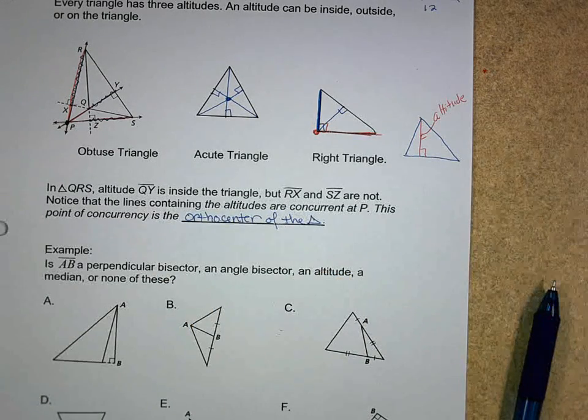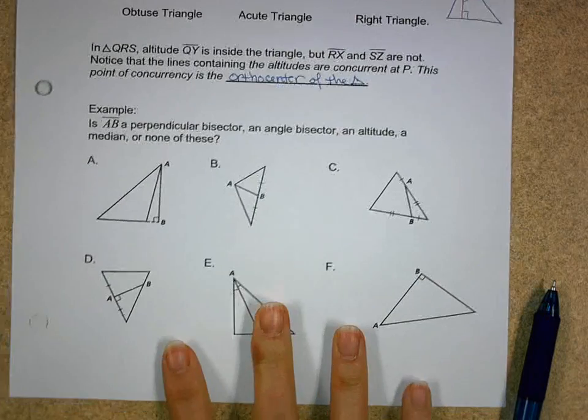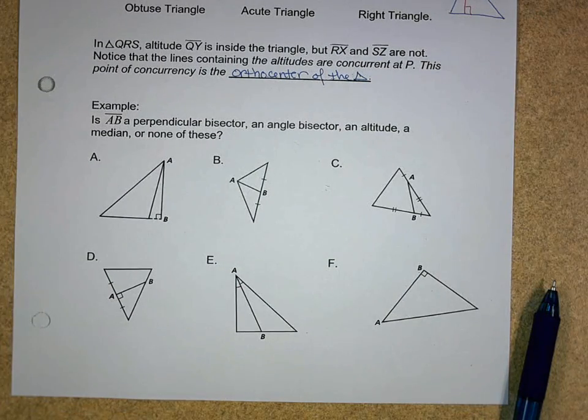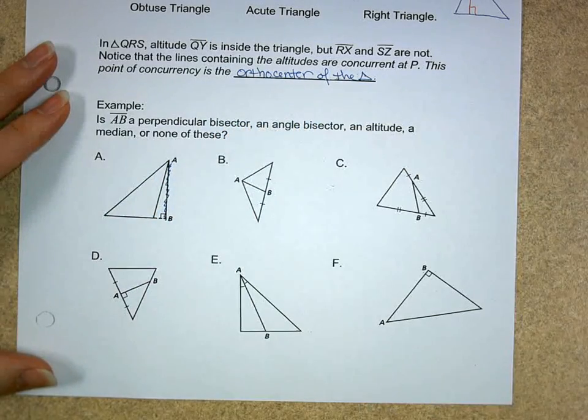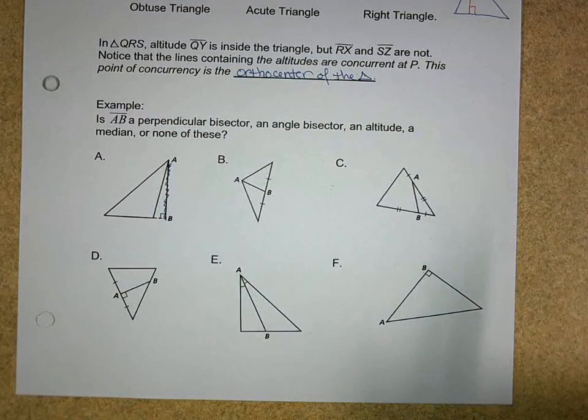So let's use the next couple and let's see if we can identify all the different things we've drawn in definitions today. It says, is segment AB a perpendicular bisector, an angle bisector, an altitude, or a median, or none of these? And guys, if you don't know definitions, this will totally not work. The first one, here's AB. And notice drawn on the outside. Which definition is it fulfilling?